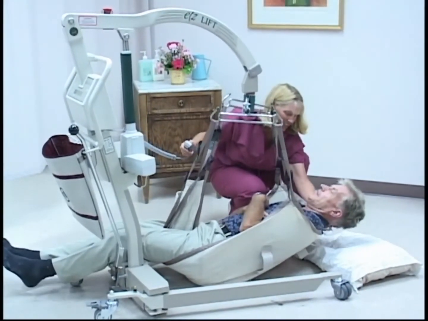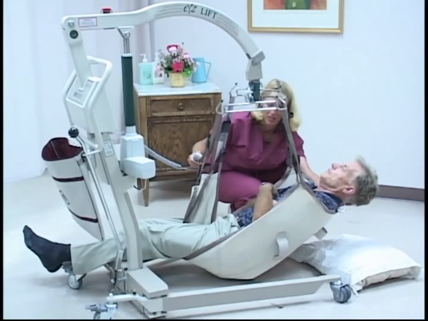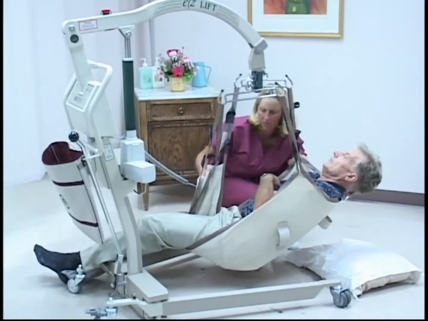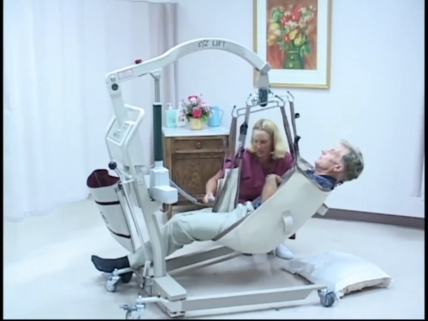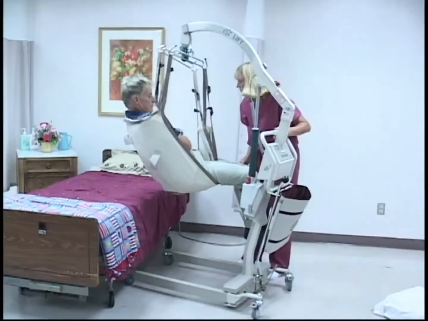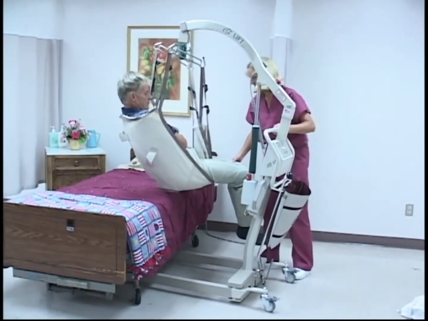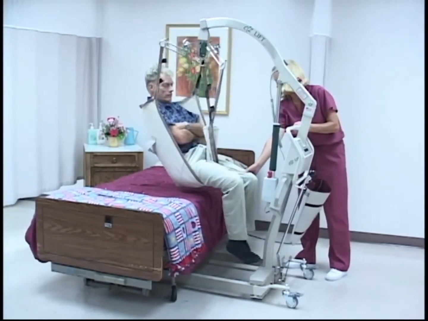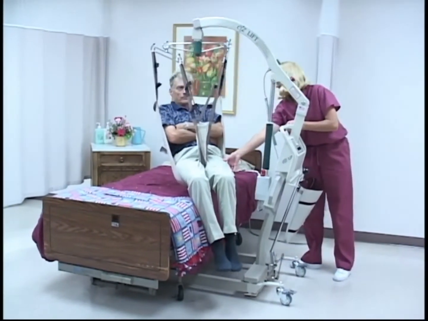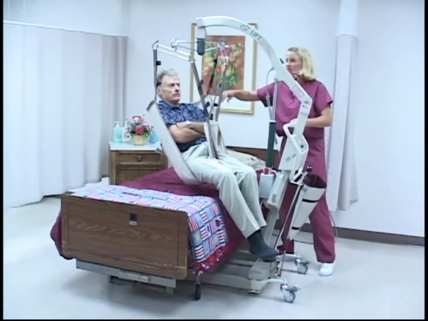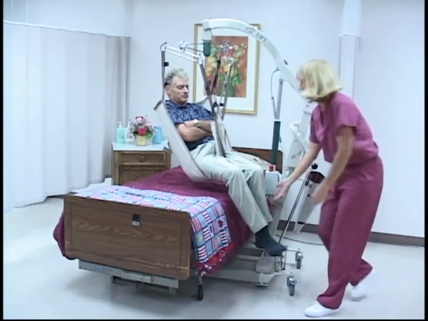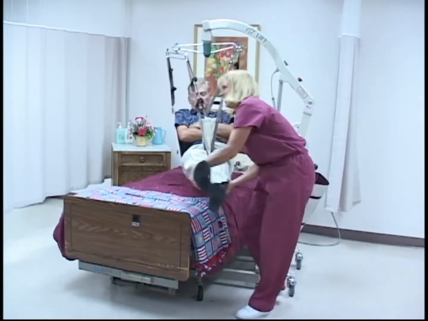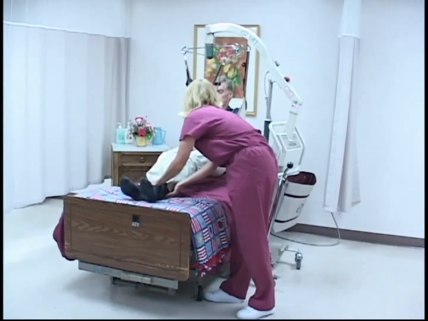When the patient is off the floor, rotate the patient's legs away from the mast. Continue lifting until the patient is at the desired height. Roll the patient into position next to the bed. Swing the patient's legs up and around and center their feet at the foot of the bed. Reposition the patient so they are centered on the bed.